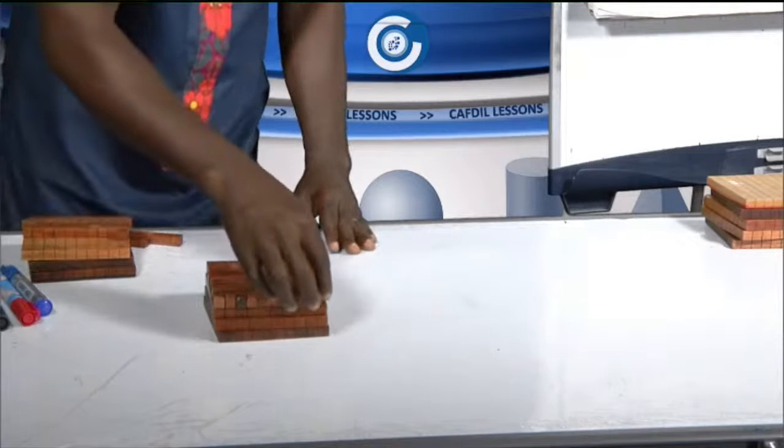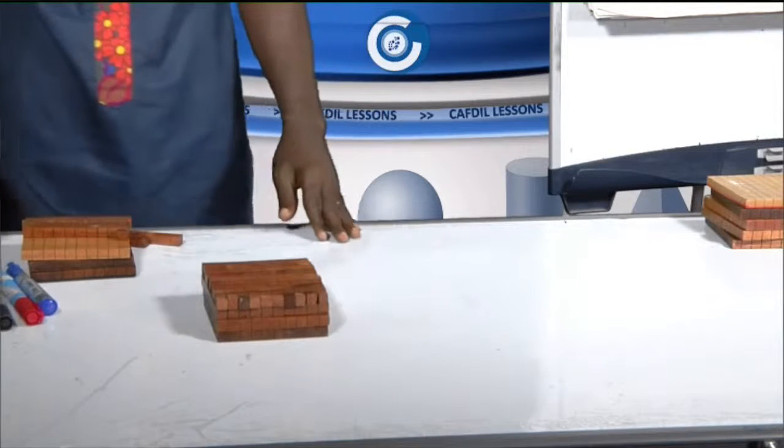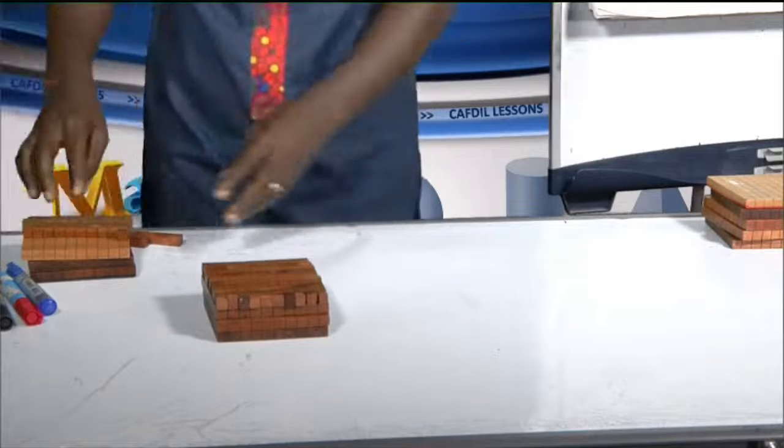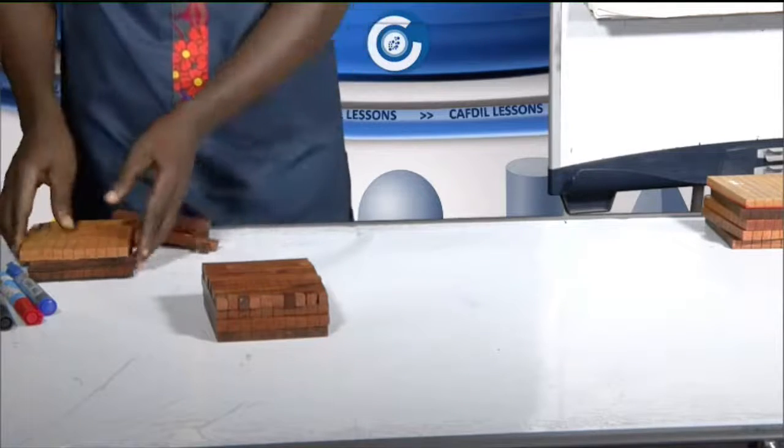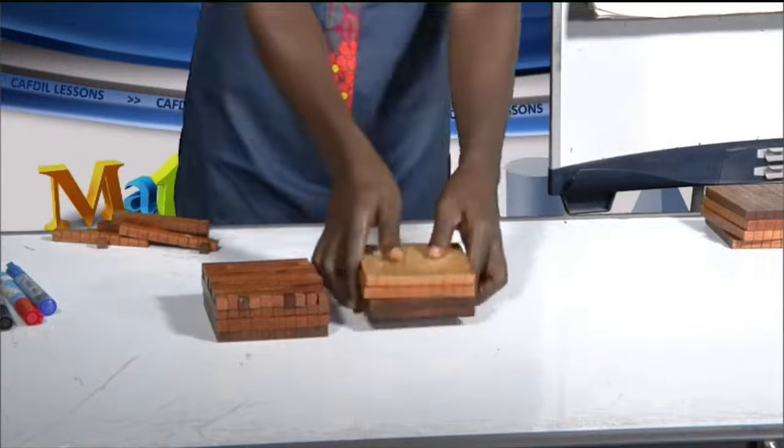I add 1 more cube to get 400. 400 is the same as 4 flats.